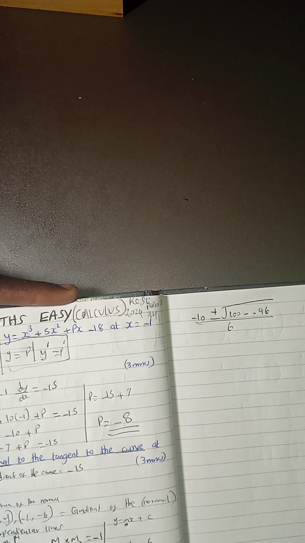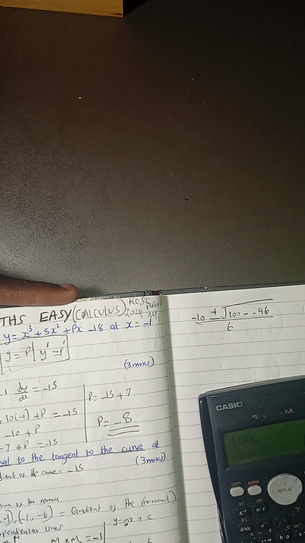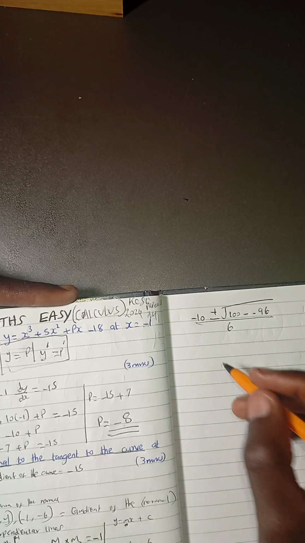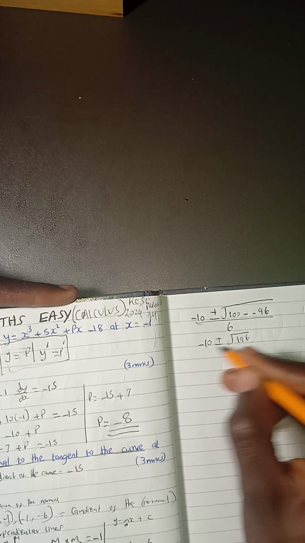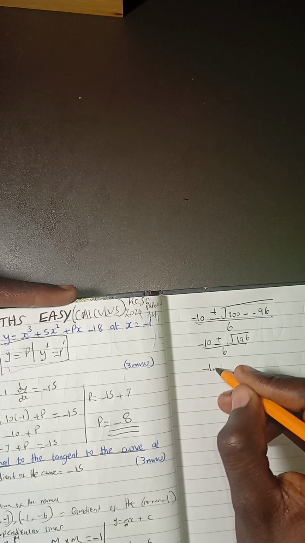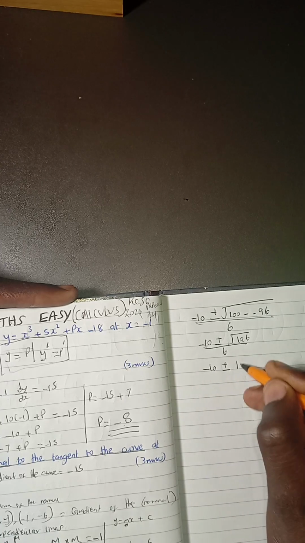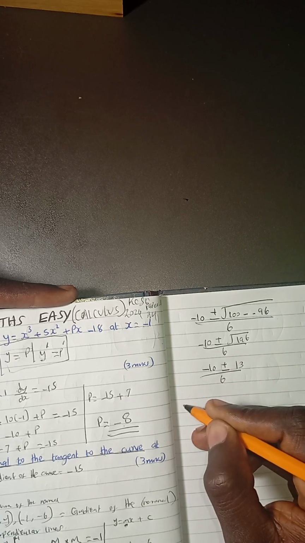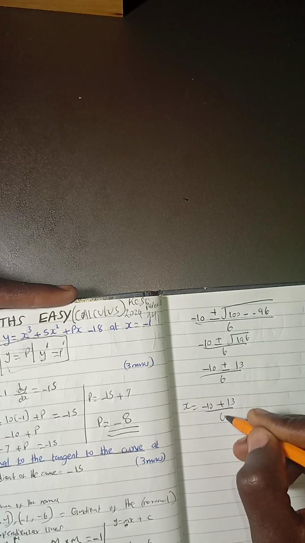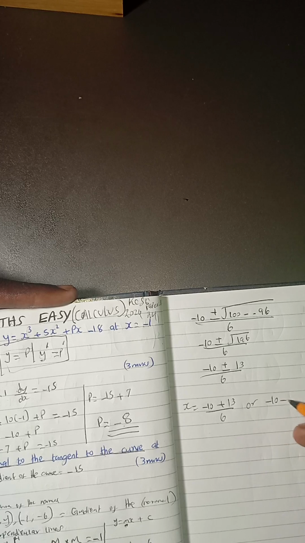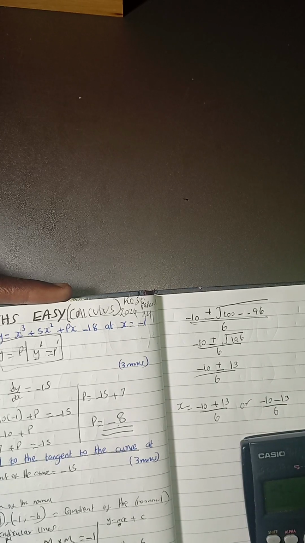Over 6, that will be 100 minus 4 times 3 times minus 8, that is 196. That becomes minus 10 plus or minus the square root of 196 over 6.